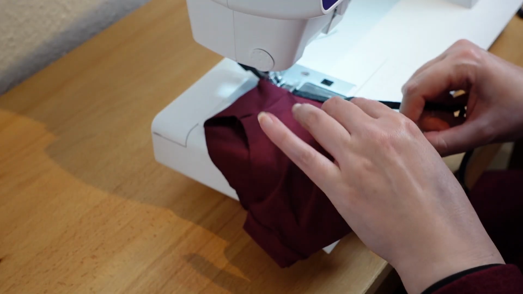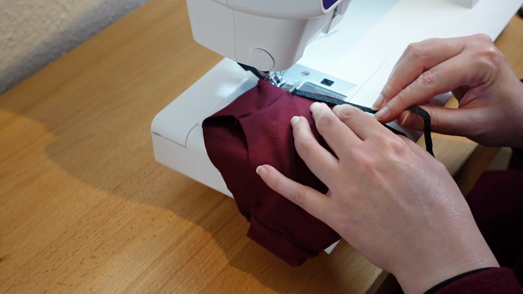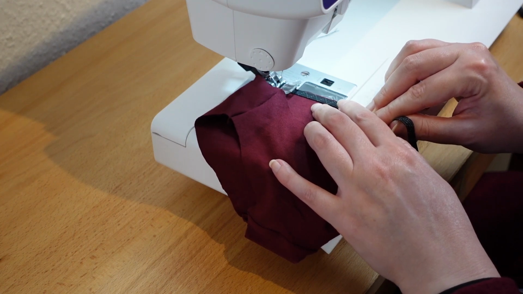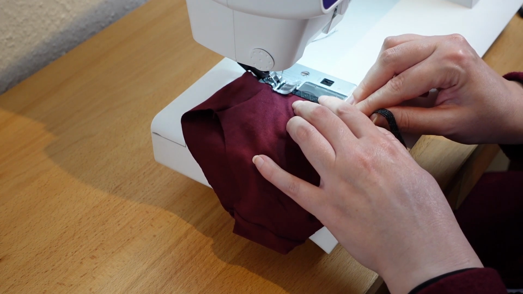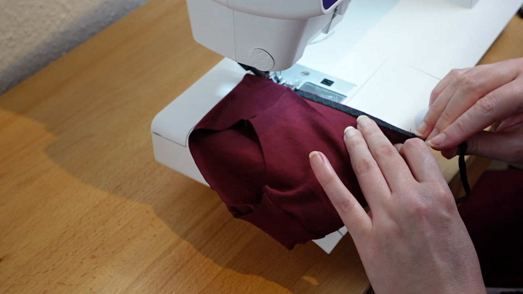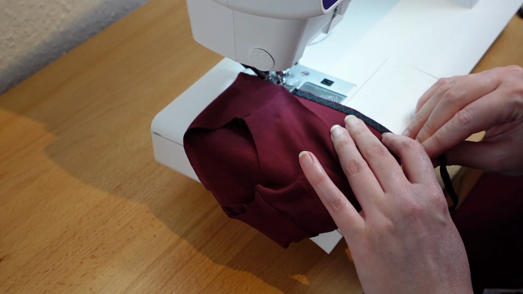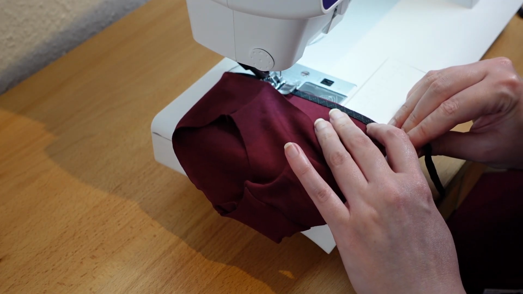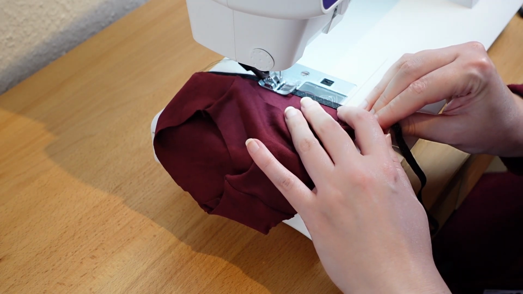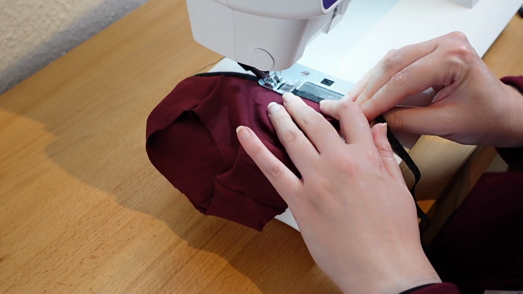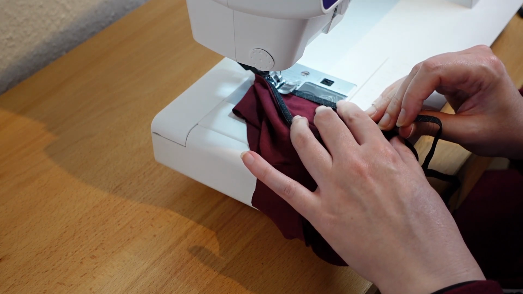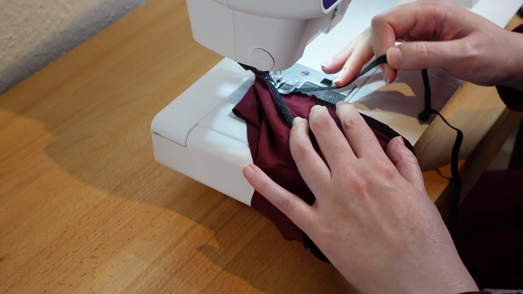So I sew a couple of stitches to fix the elastic in place, and then I start pulling. And I'm only stretching the elastic, not the fabric. So, and now I'm nearing the end.